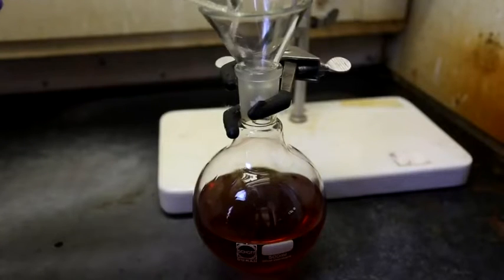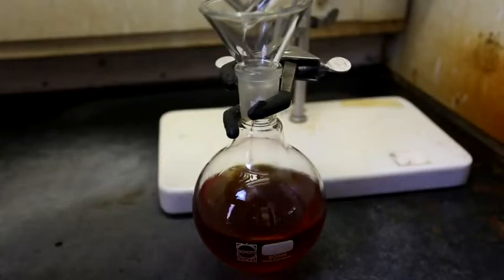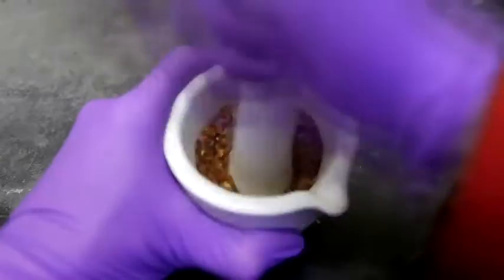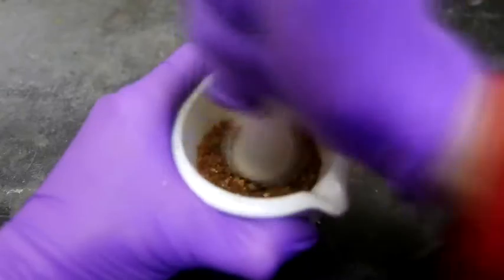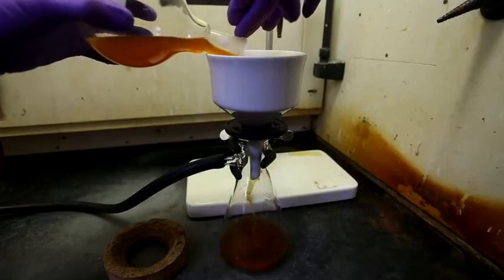Next is to begin by building a rig using stands and clamps to support the extraction apparatus. The solvent used, which is ethanol, 250 milliliters of it, is added to a round bottom flask, which is attached to a Soxhlet extractor. The crushed sample is loaded into the thimble, which is placed inside the Soxhlet extractor.